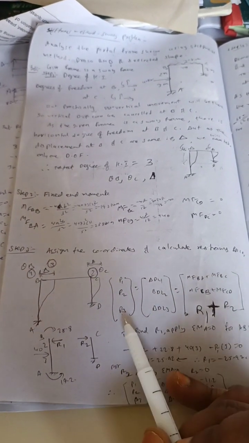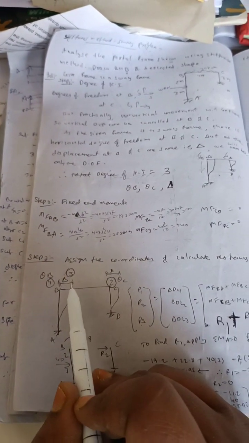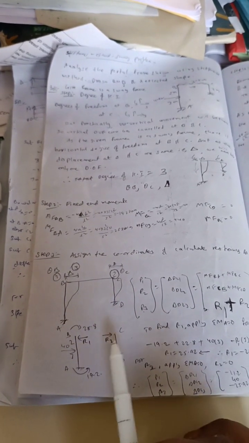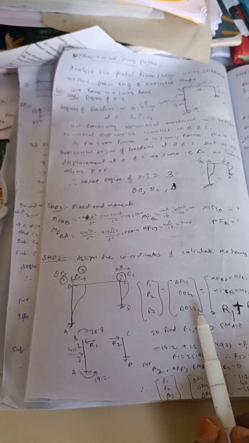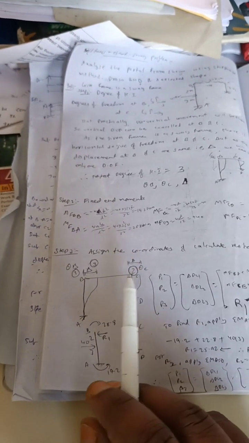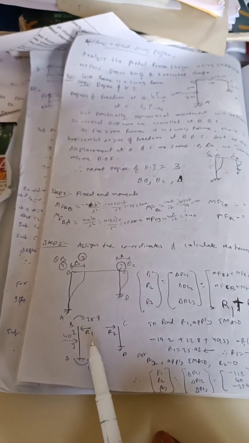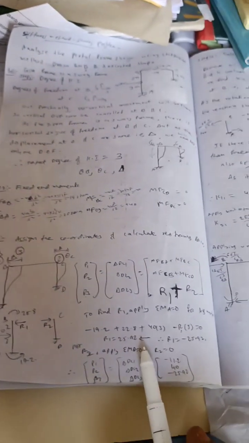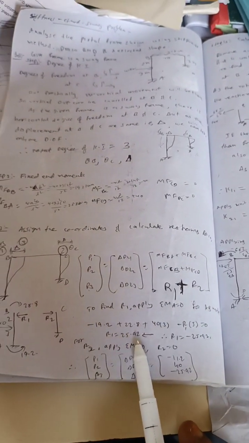But what about the third coordinate, delta L3? It is R1 plus R2. We need to take the reactions for the columns AB and CD. As it is for delta, we should not take the beam, only the columns, because delta is only for the columns, not for beams. So how to find R1? Apply sigma moment about A equal to 0, and show all the fixed end moments here at A and B, MFAB, MFBA. Calculating R1, we get 25.92.